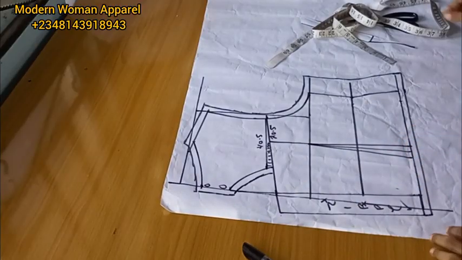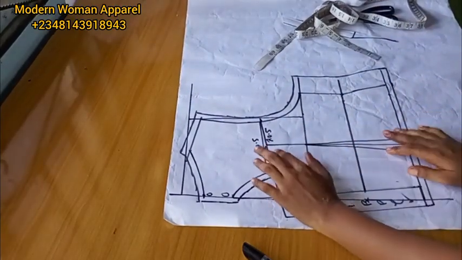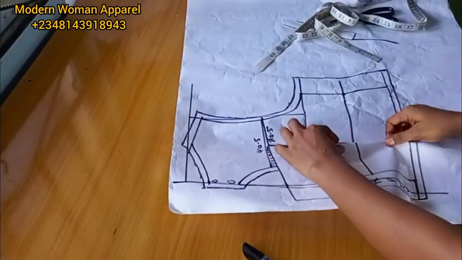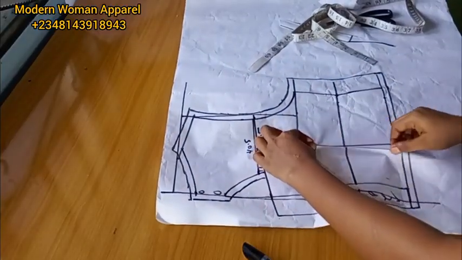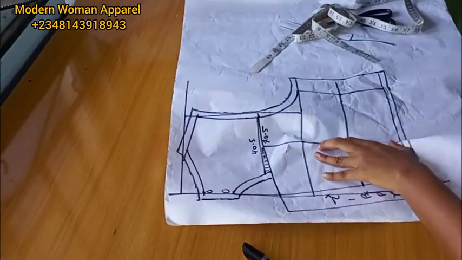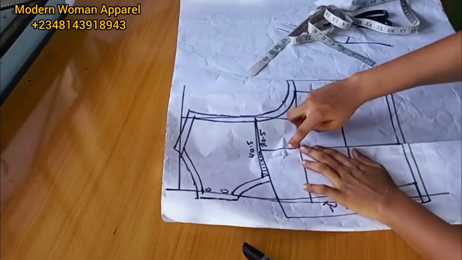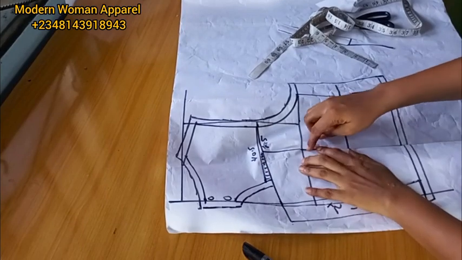And right now what we are going to do is to eliminate this dart. Like I said, I do not need it, but if you want your dart, all you need is to go ahead and leave it this way. But if you don't want to sew that on the back part, all you need is to join me and let's eliminate this. Remember, it is not compulsory.